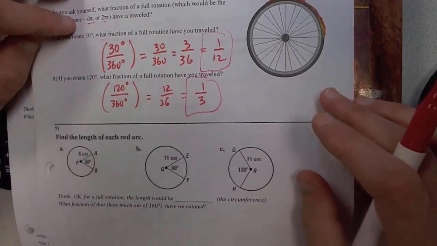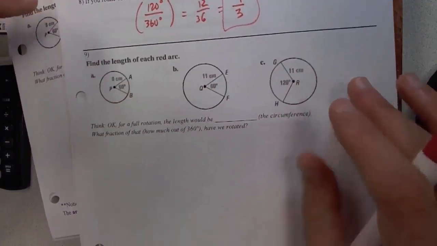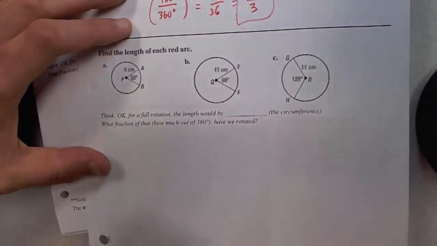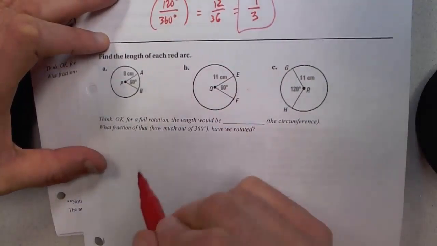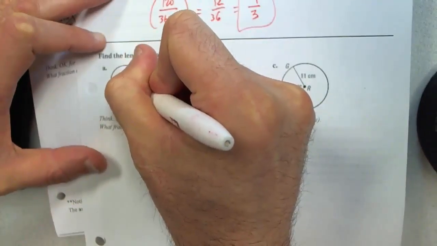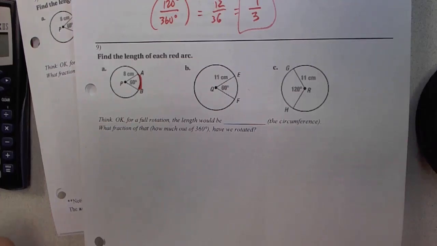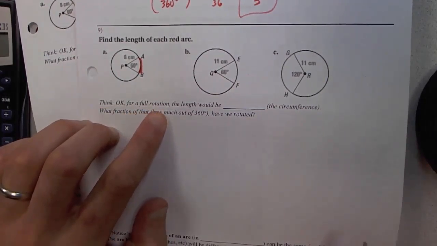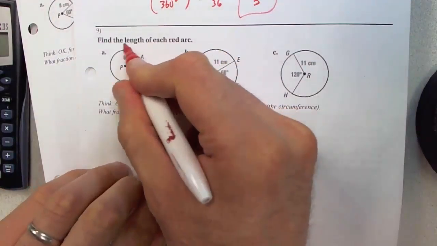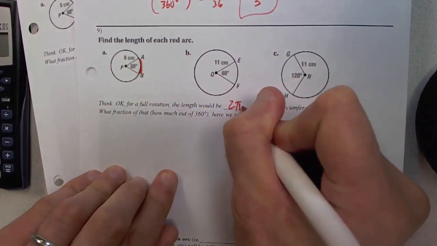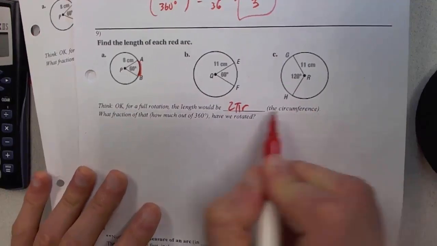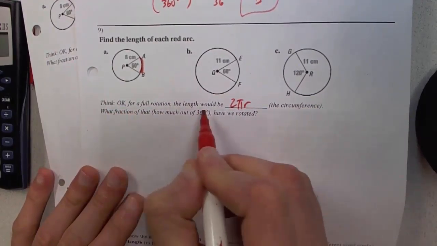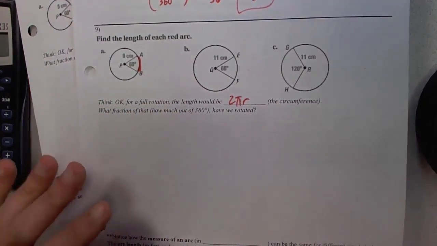Okay, let's go ahead and try. Let's do A and B together, and then try C on your own. So again, arc length. Find the length of the red arc, and I mean this one right here. Okay, so we think to ourselves, for a full rotation, the length would be 2 pi r, right, the circumference. And we just ask ourselves, what fraction of that, how much out of 360 degrees have we rotated?